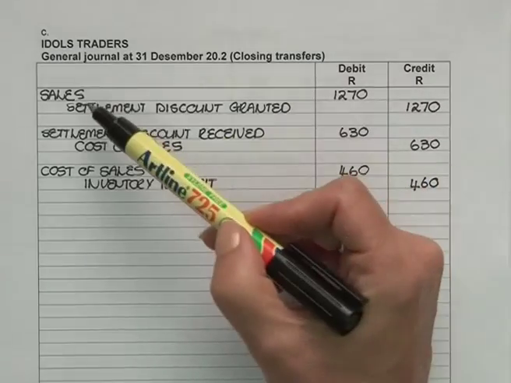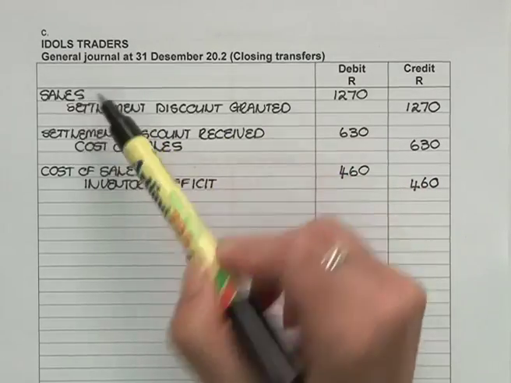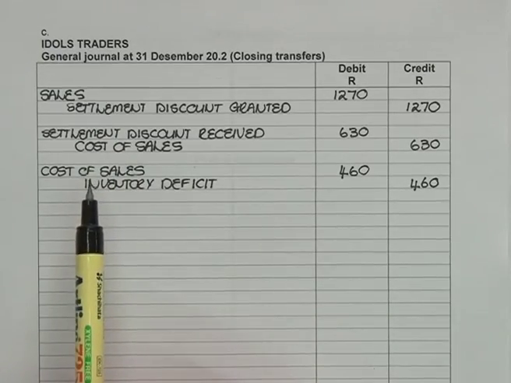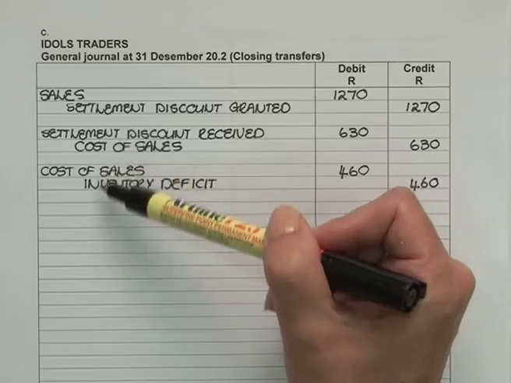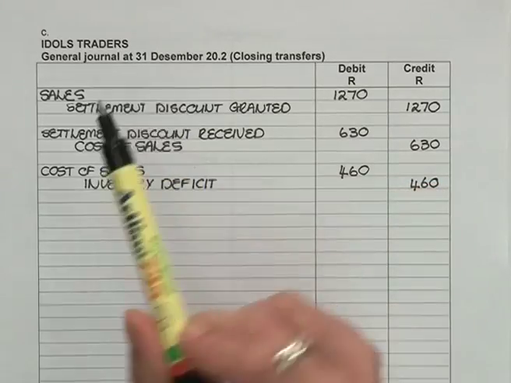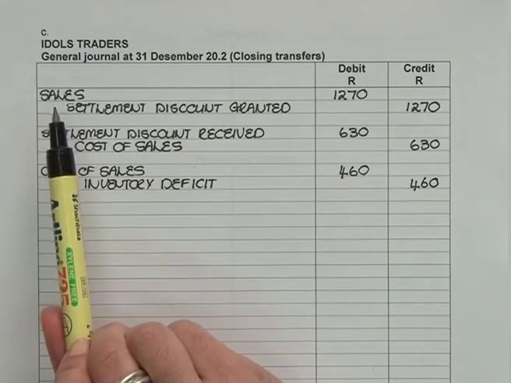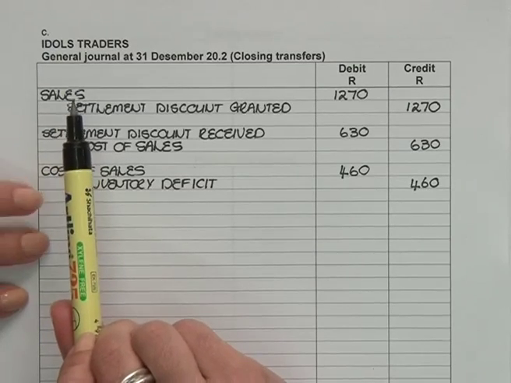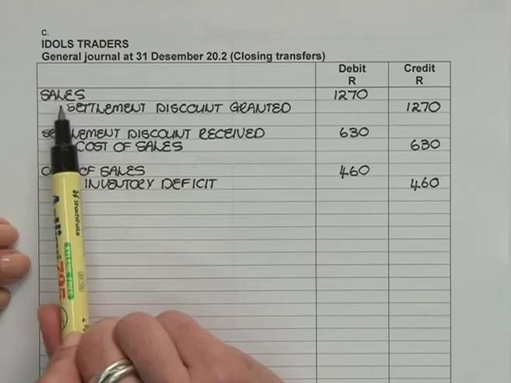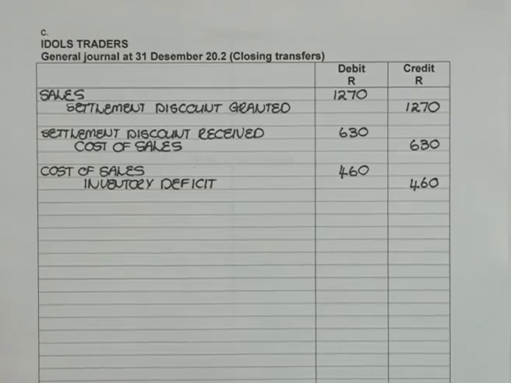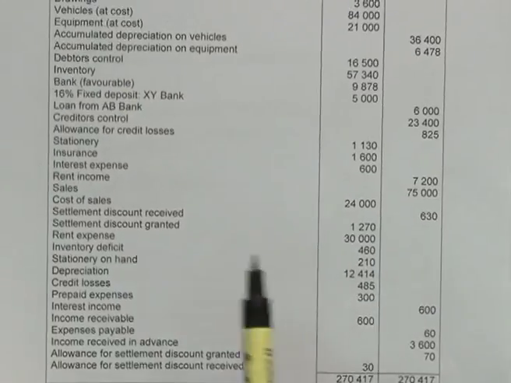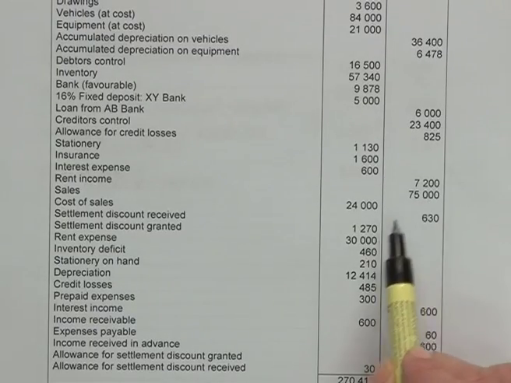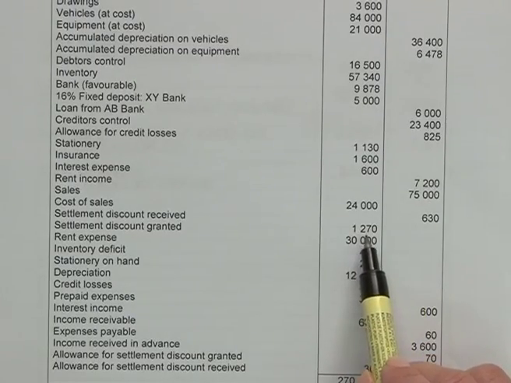So at this point, we have a net sales amount in the sales account after that closing transfer, and we have the net cost of sales in the cost of sales account after these two closing transfers. I can now finally close off the sales account to the trading account, as that forms part of my calculation of the gross profit. Now, sales had a credit total in my post-adjustment trial balance of 75,000, and I closed off the settlement discount granted to the sales account.